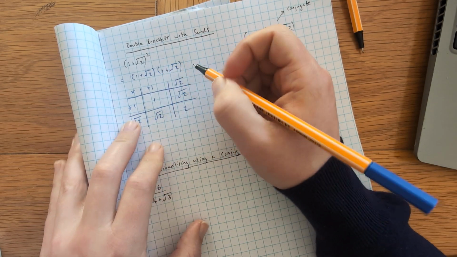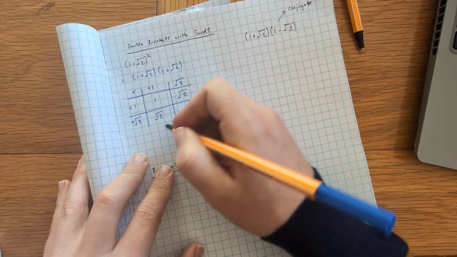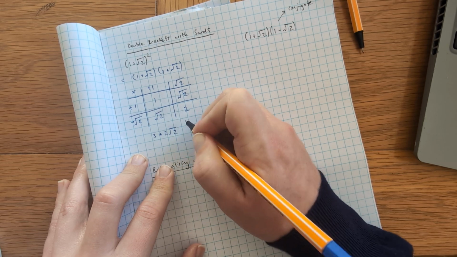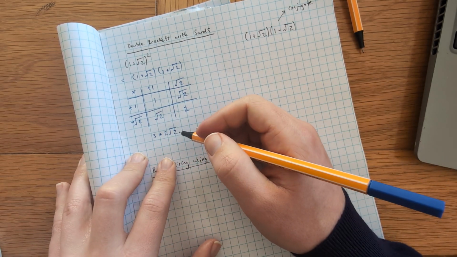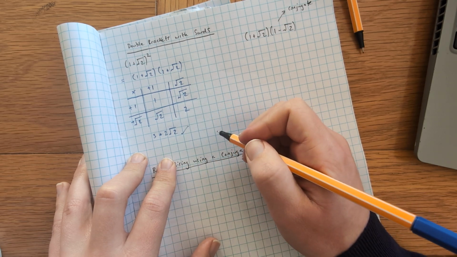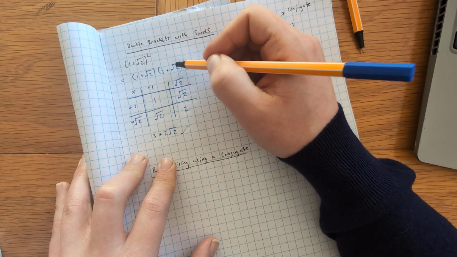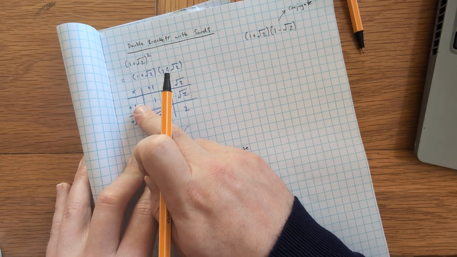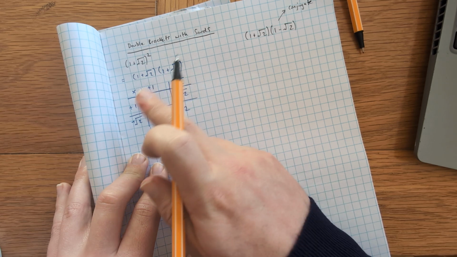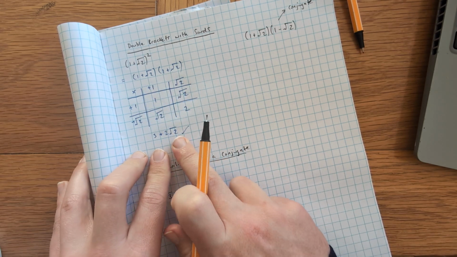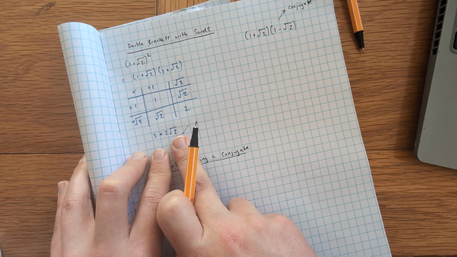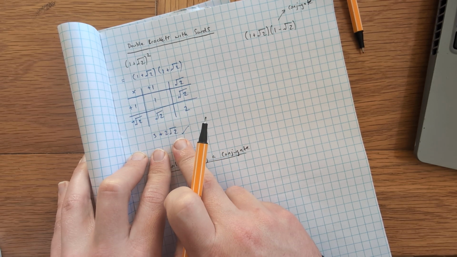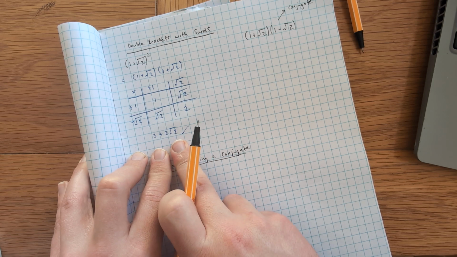Now, let's collect these like terms. So 1 plus 2 is 3, and root 2 plus root 2 is 2 root 2. That would be our final answer there. Now, with multiplying out double brackets, this time we do only get 2 terms. So it's slightly different when there's no variables present. These are all numbers, so when there's no variables present, you only get 2 terms as well. However, there is a surd still present in this final answer. All right, and remember, when we are rationalizing the denominator, we don't want to see any surds present.